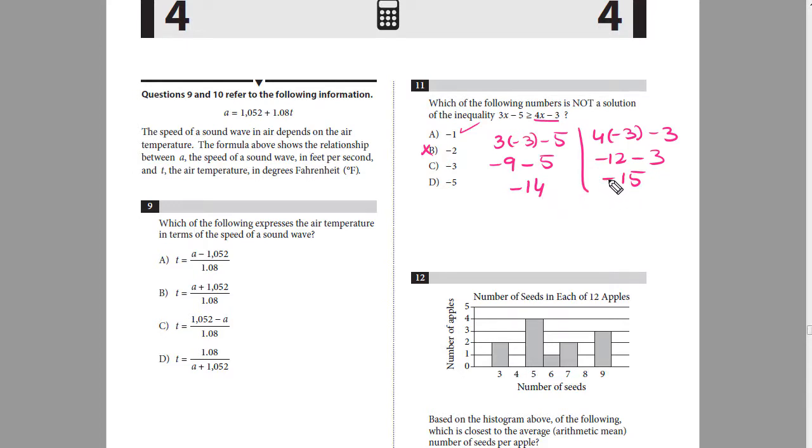Now, this option is negative 14 is greater than negative 15, so it is true. Negative 14 is greater than negative 15, so this will not be our option.